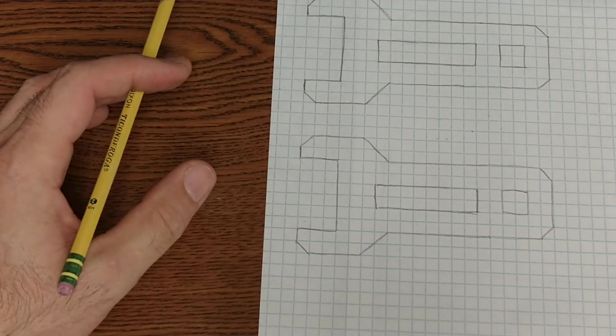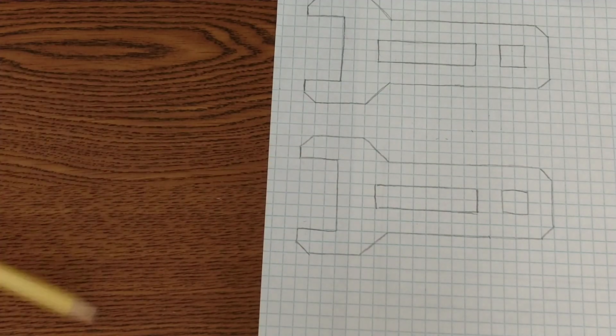All right. Moving on to the next one, we're going to get a little bit more difficult. We're going to add in some curves.